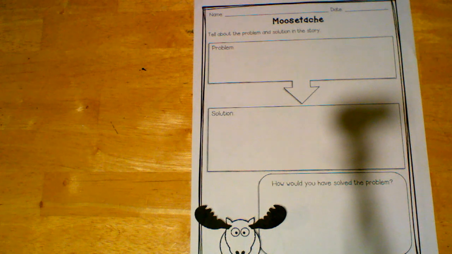How was that problem solved? Well, he tried a moose scarf, he tried a moose tail, he tried a sweater, he tried a mustachio antlers, he tried braids. None of that seemed to work. So, how did he actually solve his problem? Yeah, he met a girl, Moose, who taught him how to glue his mustache. So, his problem was his unruly mustache could not be controlled with anything. And the problem was solved with glue. He glued it down.